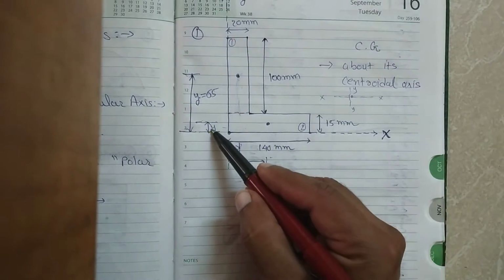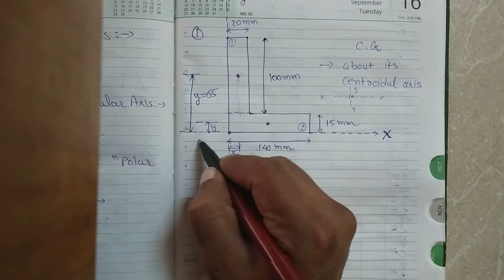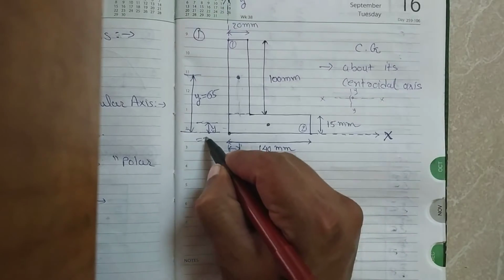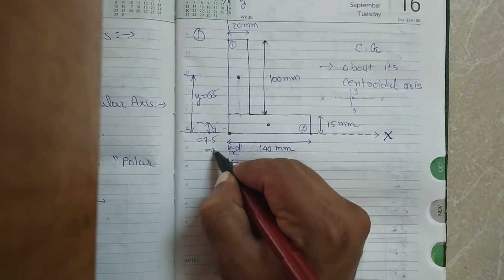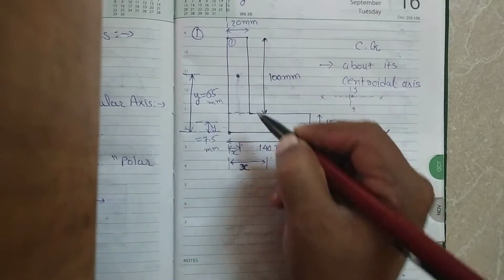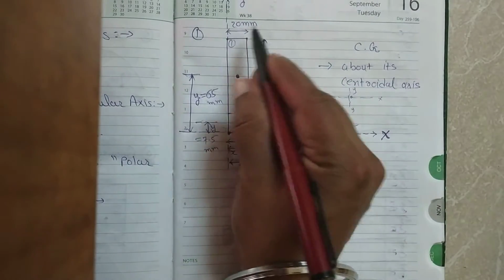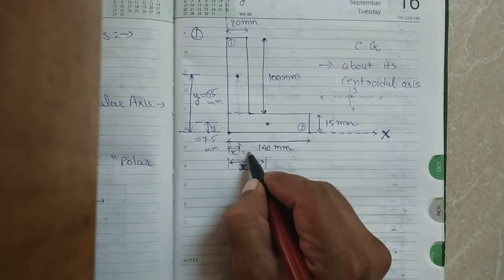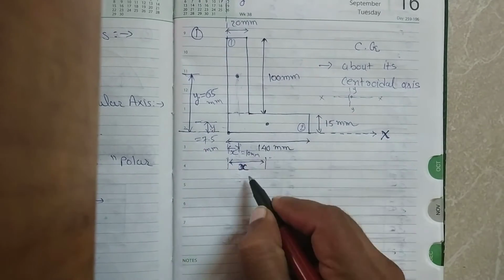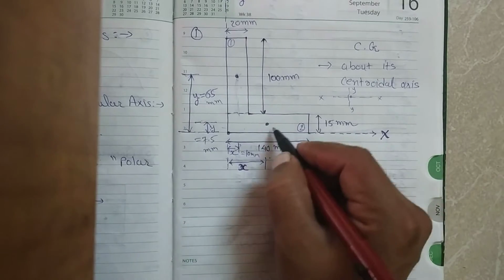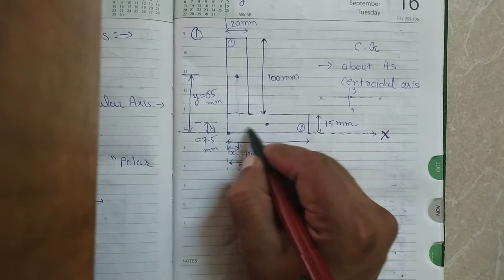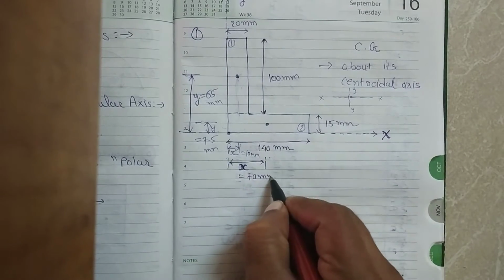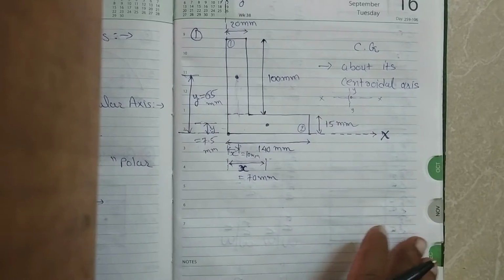Alright, and what is the y of section 2? So this y is equal to 15 by 2, so you can say it's 7.5 mm. And the y of section 1 is 65 mm. What is the x value? So the x value is 20 by 2, as it's a rectangle, now it's half. So x is equal to 10 mm. And what is the x of section 2? So x of section 2, this is a total 140 and this will be the half, so x is equal to 70 mm. Alright, so we have all these values of x and y.